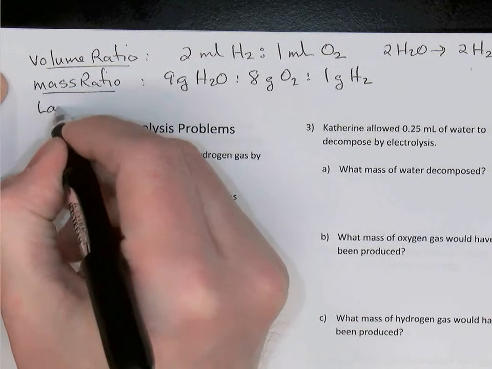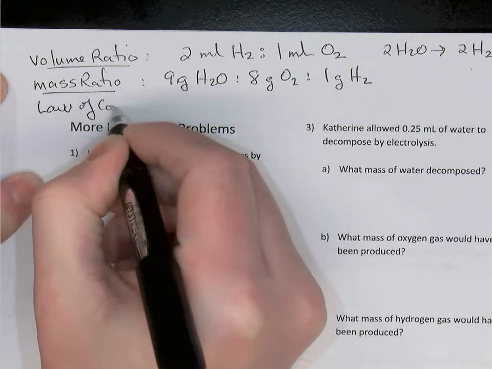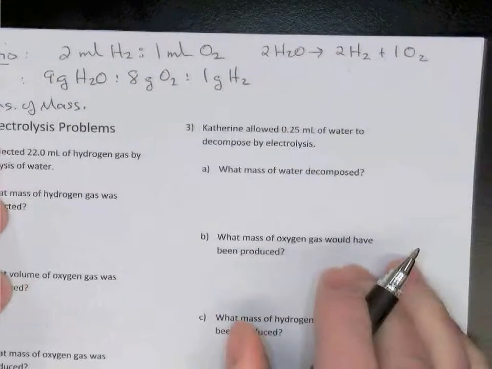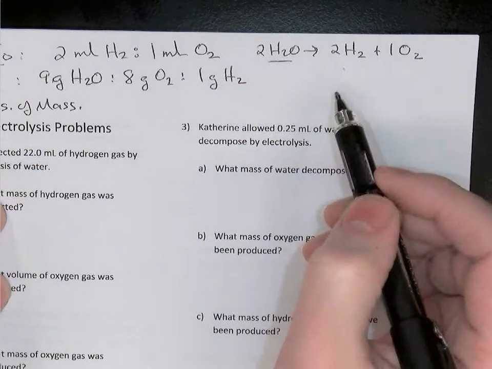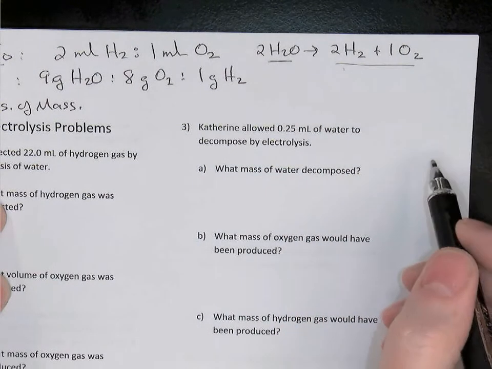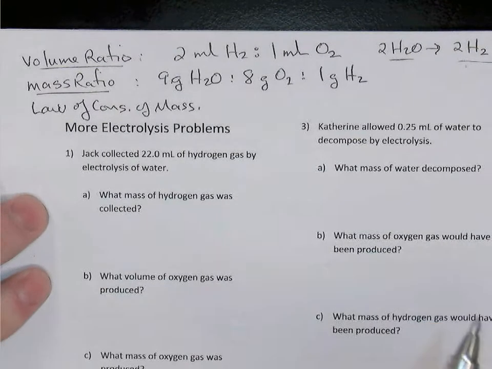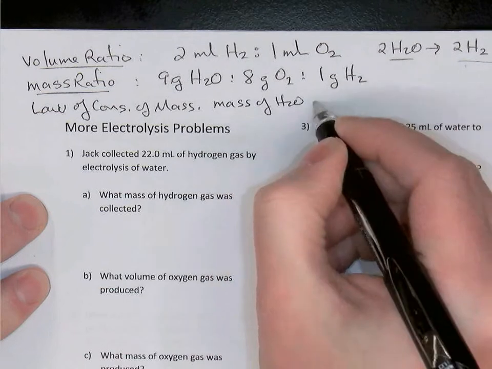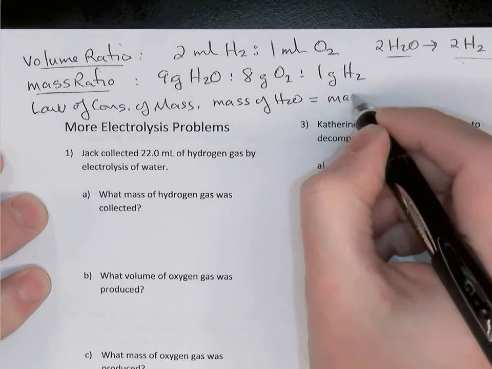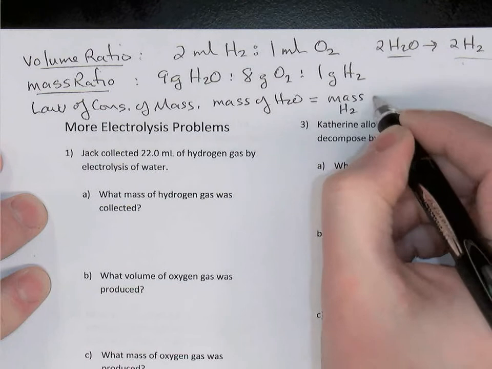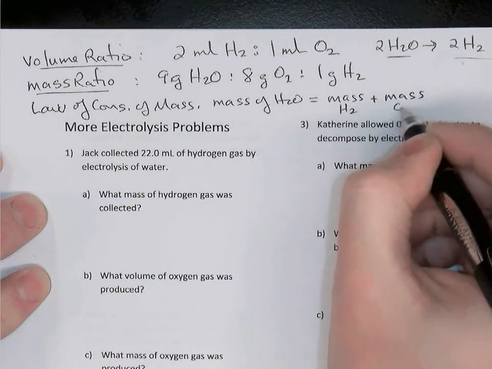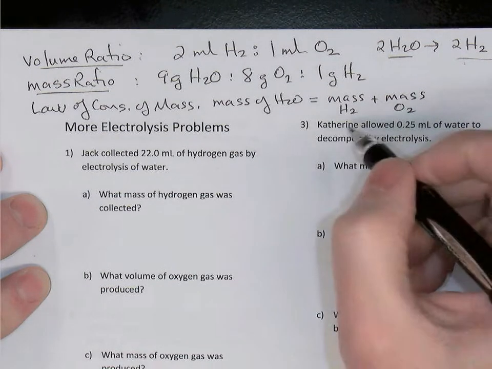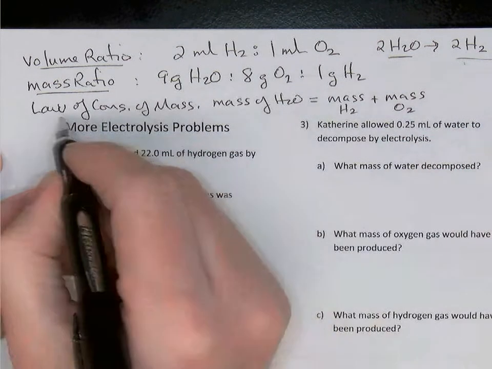Then there's the law of conservation of mass. When you look at our chemical reaction, the water is what we begin with, and the hydrogen and oxygen are what we end with. So by the law of conservation of mass, the mass of water decomposed has to equal the mass of the hydrogen gas produced plus the mass of the oxygen gas produced. Those two masses must add up to give the mass of water by the law of conservation of mass.